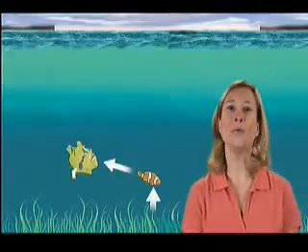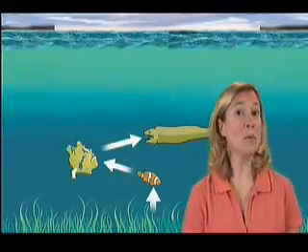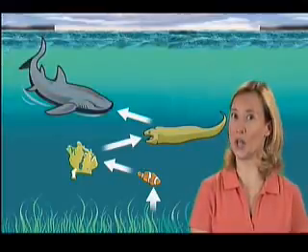Take a look at this coral reef food chain. This food chain shows that the seaweed or algae is eaten by small plant-eating fish, which in turn are eaten by the frogfish, which may be eaten by an eel, which may become a meal for a shark.